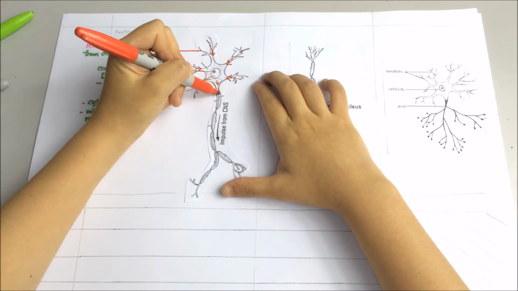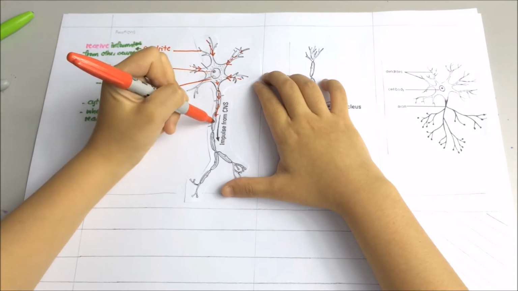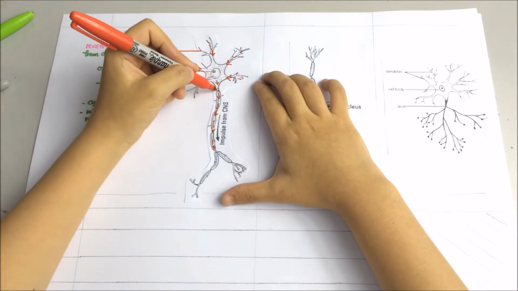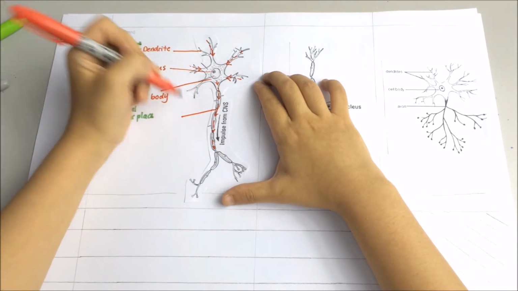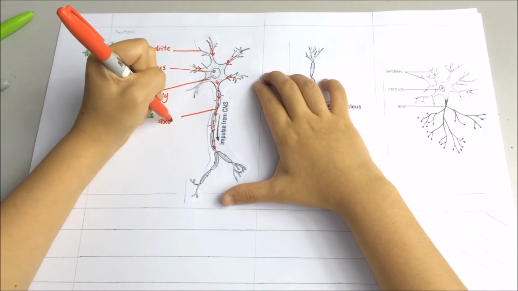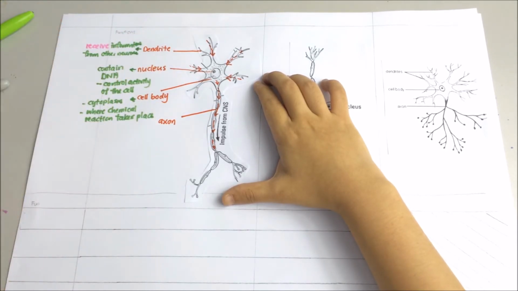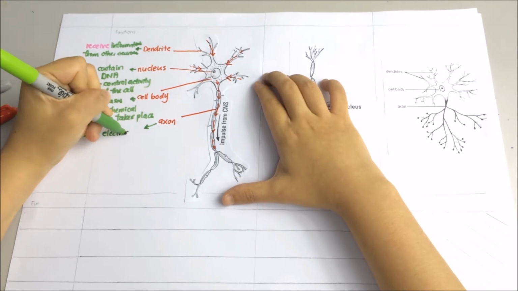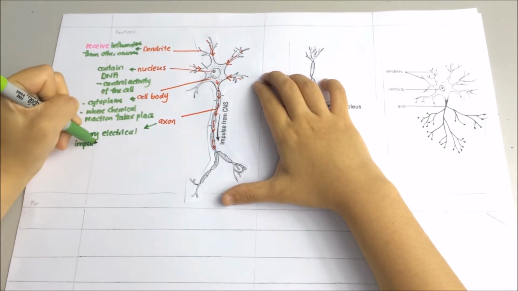Then, the axon will conduct the nerve impulses received by the dendrites away from the cell body. Remember, the long thin fiber that extends outward from the cell body is known as the axon, and it functions to carry electrical impulses away from the cell body.